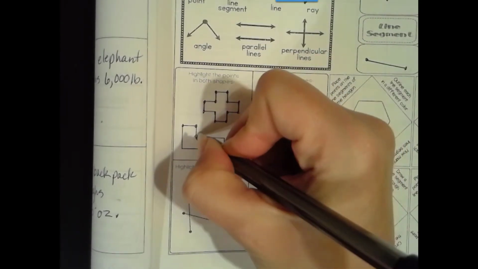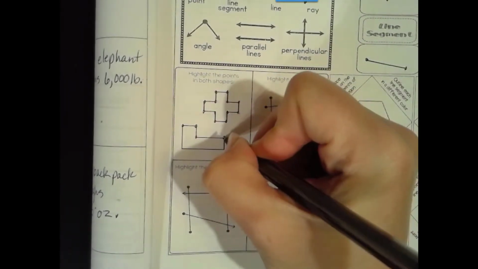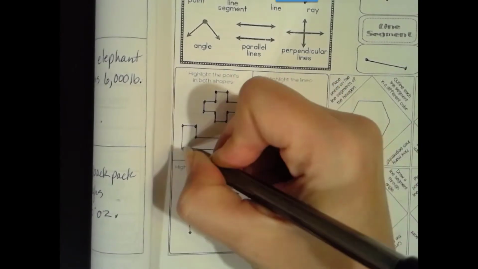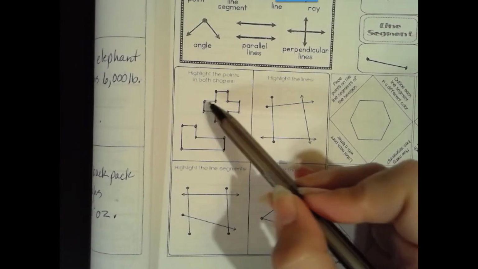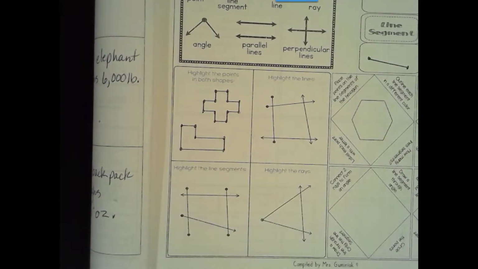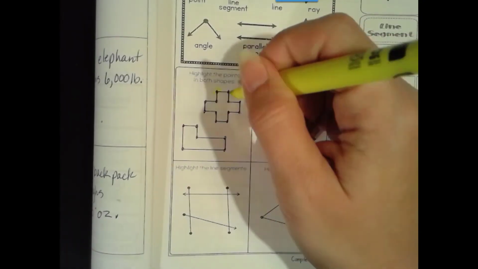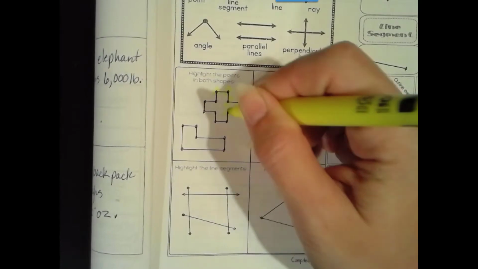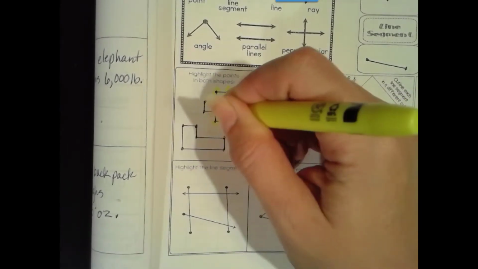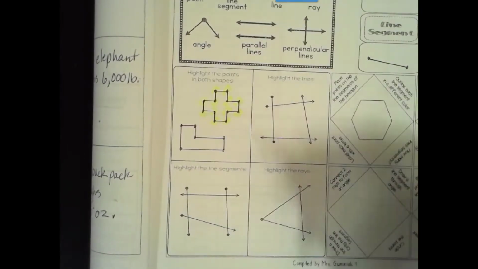We can also look at them as corners, which we call vertices usually in shapes, or vertex. But those points, those endpoints of the line segment. So now it says to highlight them. So just go over with your highlighter and highlight those points.